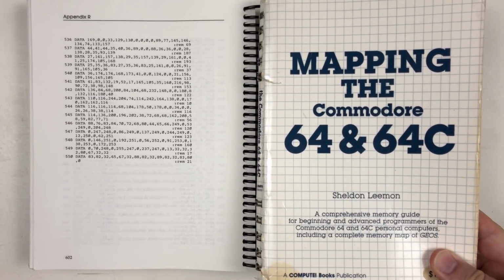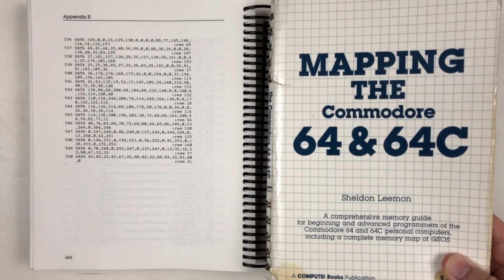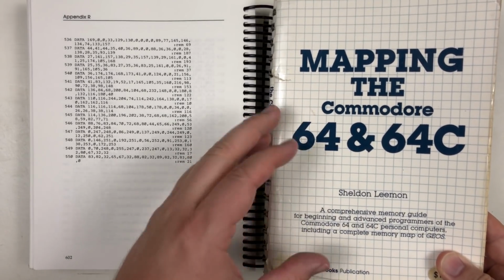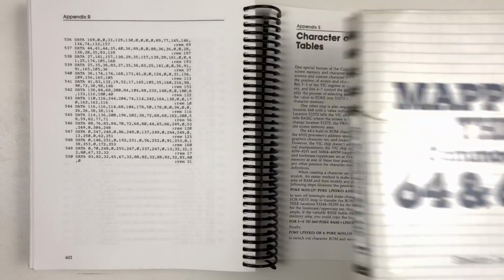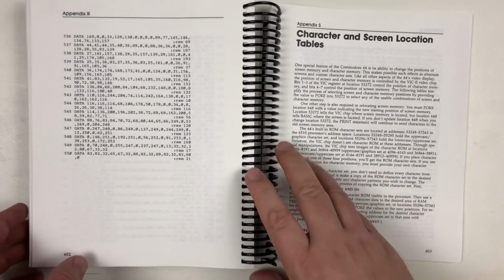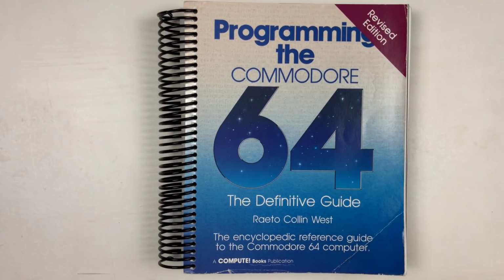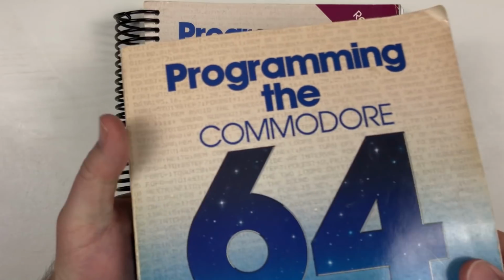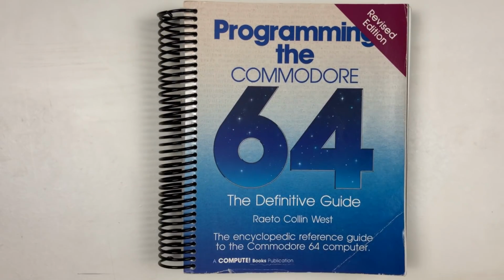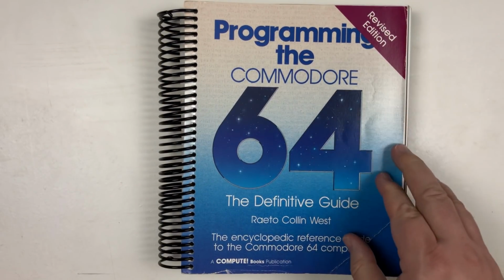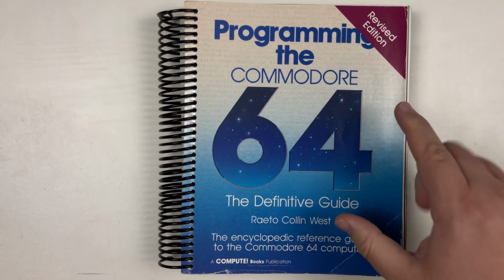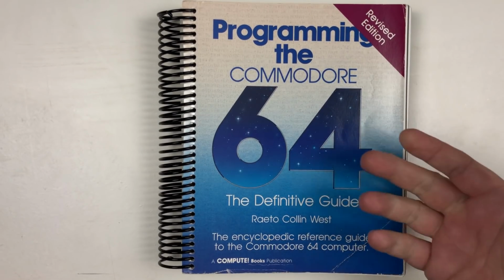This is the second edition, or the revised edition, and essentially it's the same book with a bunch of extra GEOS stuff in it. Likewise, same with the revised edition of Programming the Commodore 64. So all that to say, if you're looking for this book, even the original is rare enough. The revised edition's even more rare, but I wouldn't get too hung up on trying to find this one. You're not missing much.